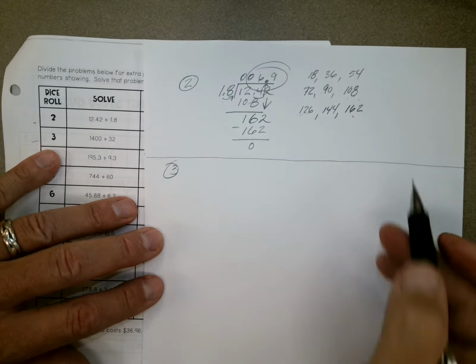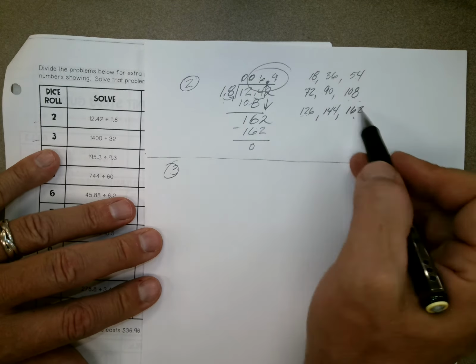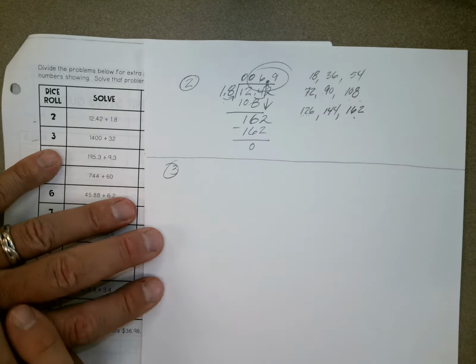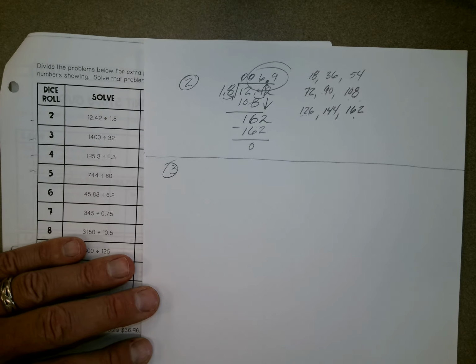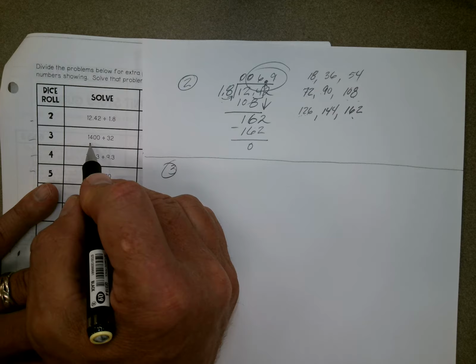I use this technique sometimes because I write these out and then I have quick reference to everything. Sometimes it's helpful and sometimes it's not. If the number gets too big, then it certainly isn't real helpful. But let's get started here.